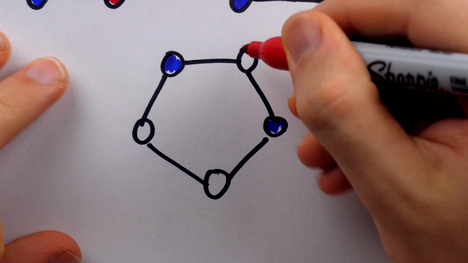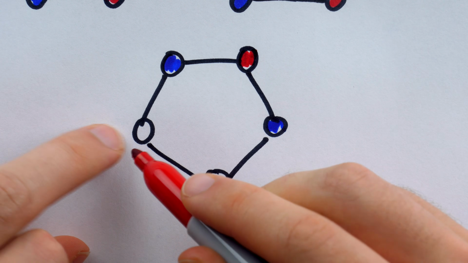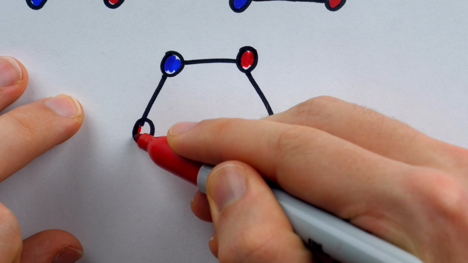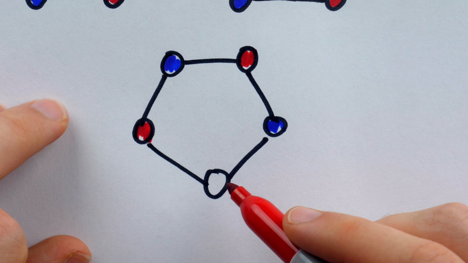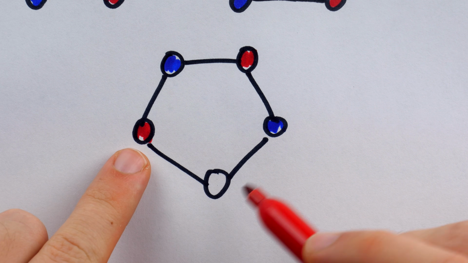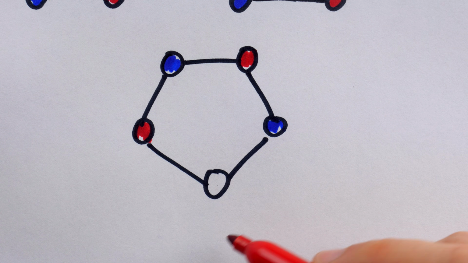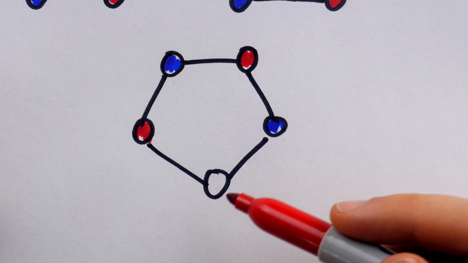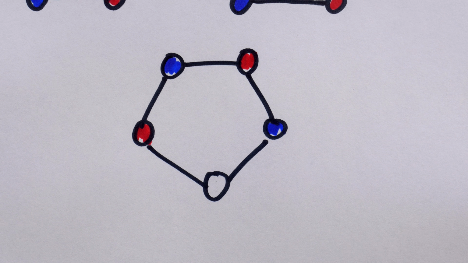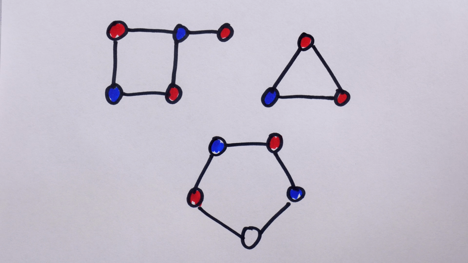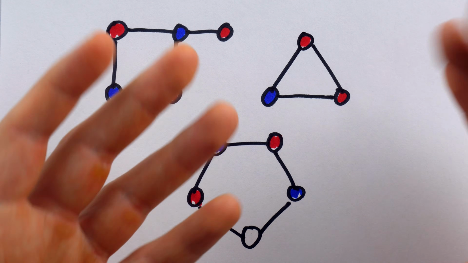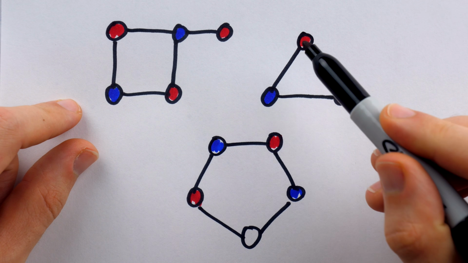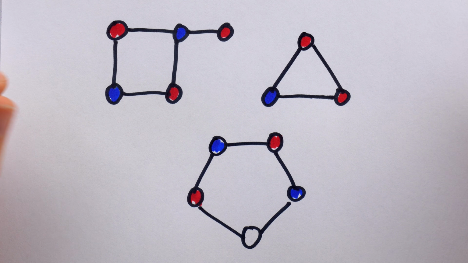This vertex is forced to be red, this one's adjacent to blue, so it's forced to be red, but then this vertex is adjacent to both red and blue, so there's just no possible way to finish this coloring. This odd cycle is not bipartite. So graph theorists reasoned, obviously, it's necessary that a graph doesn't have an odd cycle for it to be bipartite.